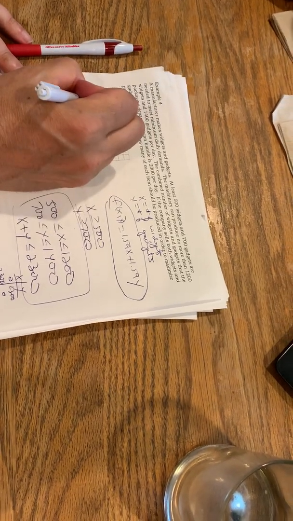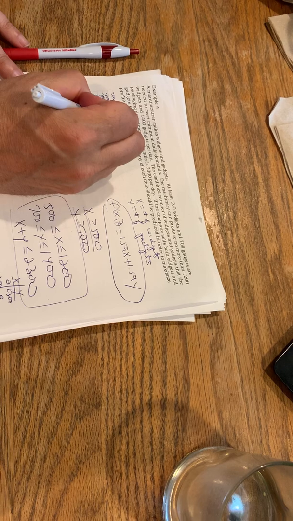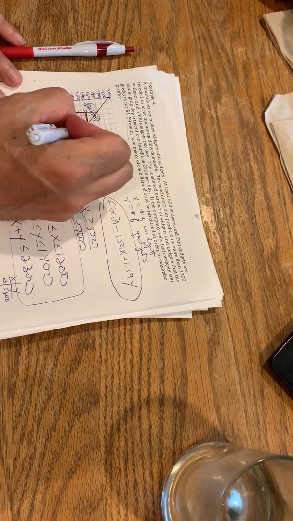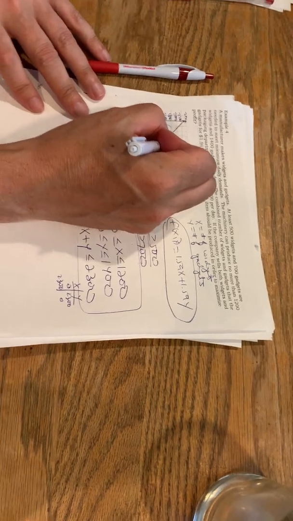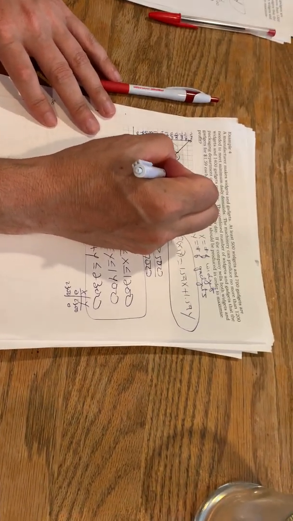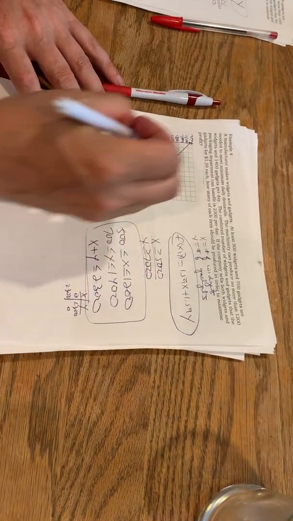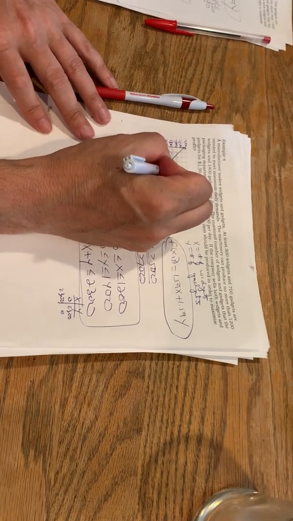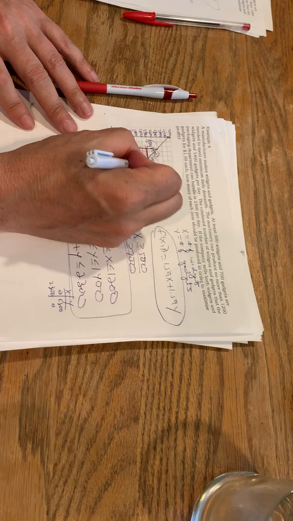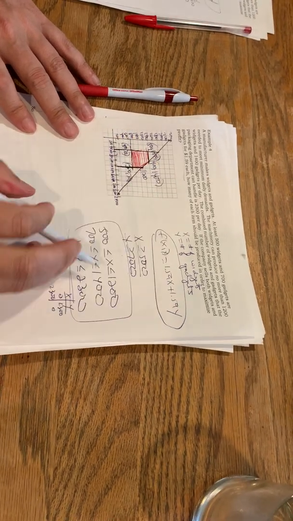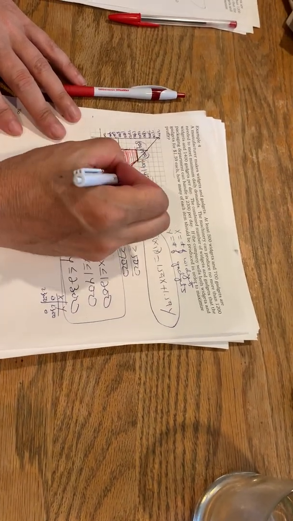This one is 500, 1,400. The next one, this is 1,400, and if you plug into this equation, X is 900. And then the last one, this is at 1,200, and 1,200 plus 1,100 is 2,300.